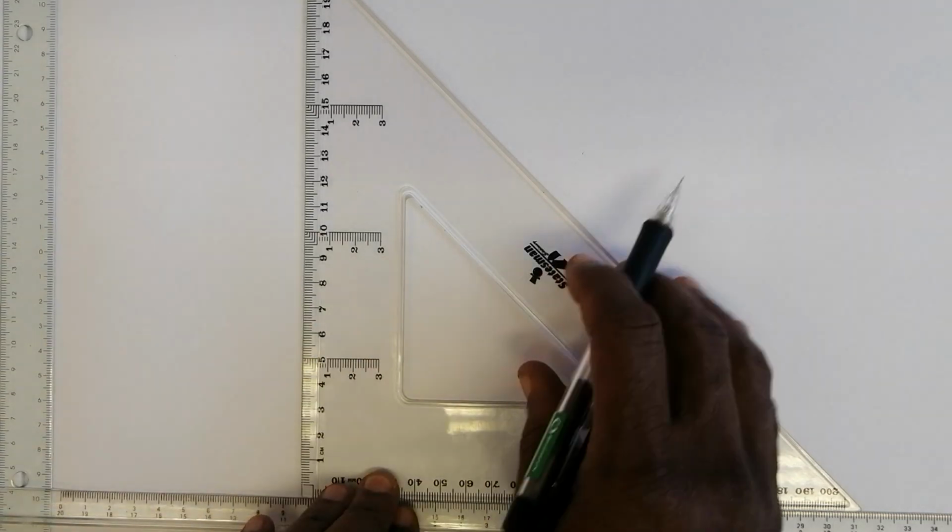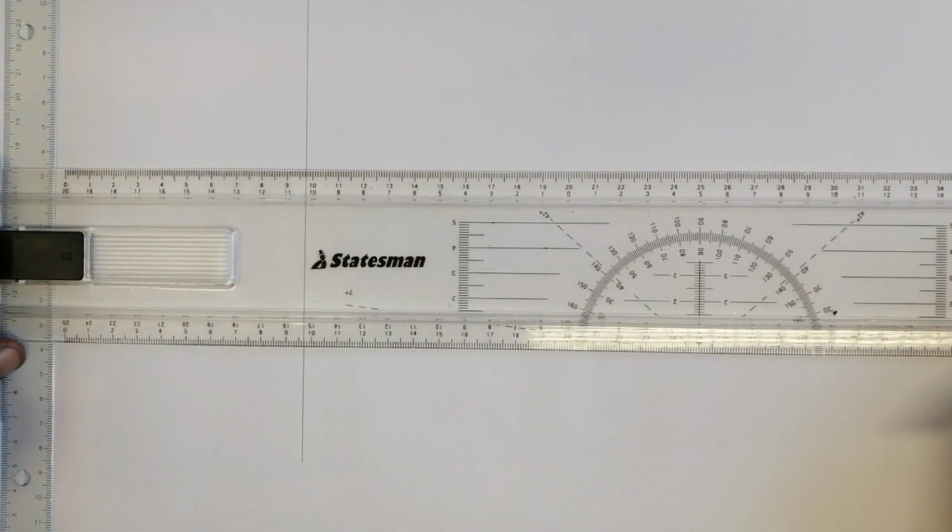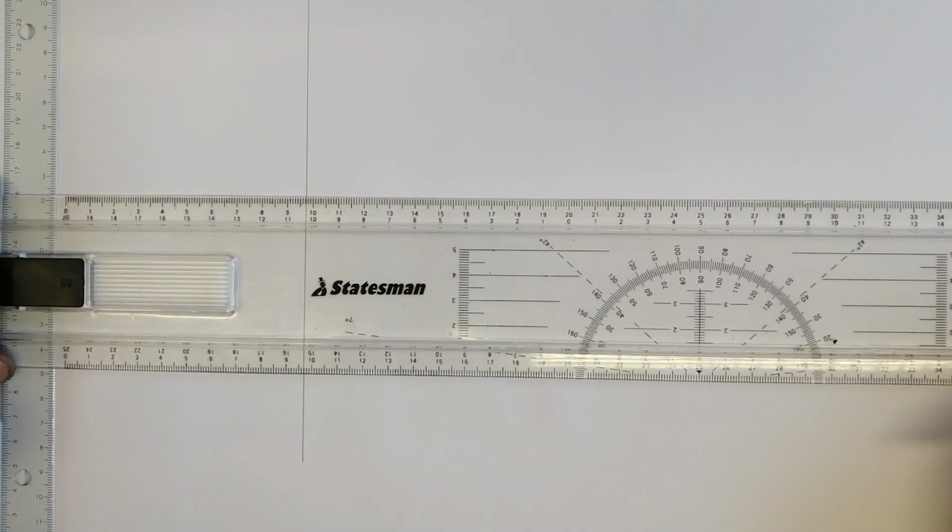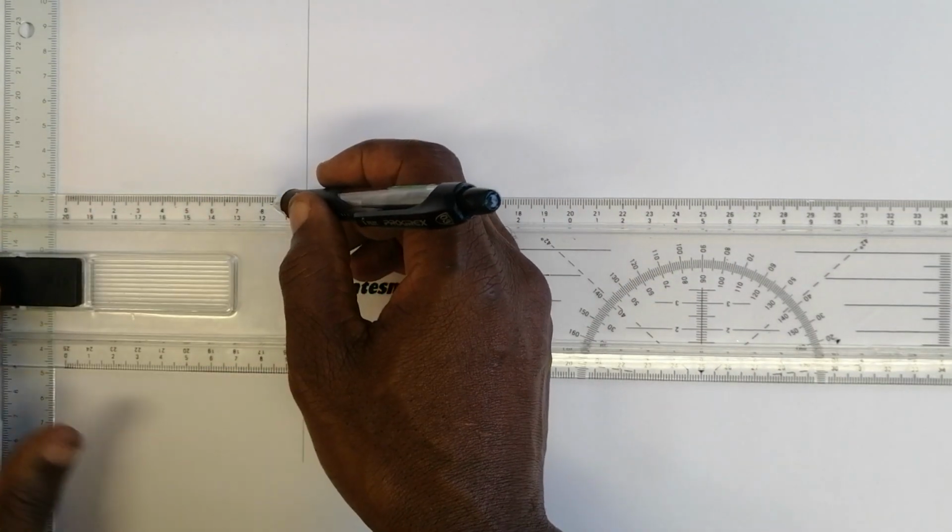This is our center line, the front elevation, okay, can start here.